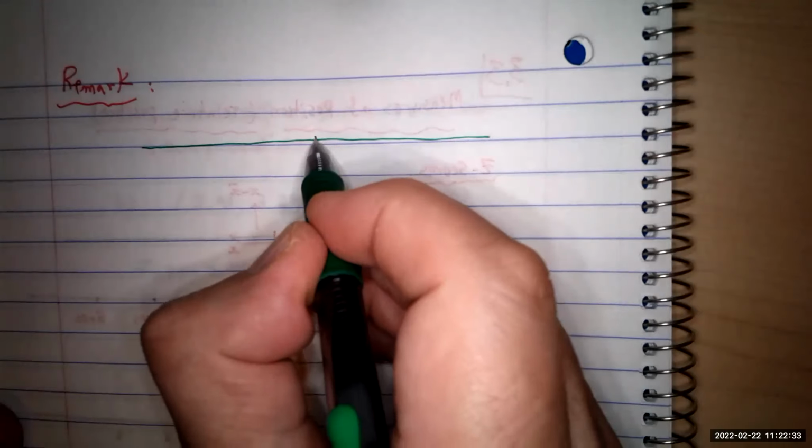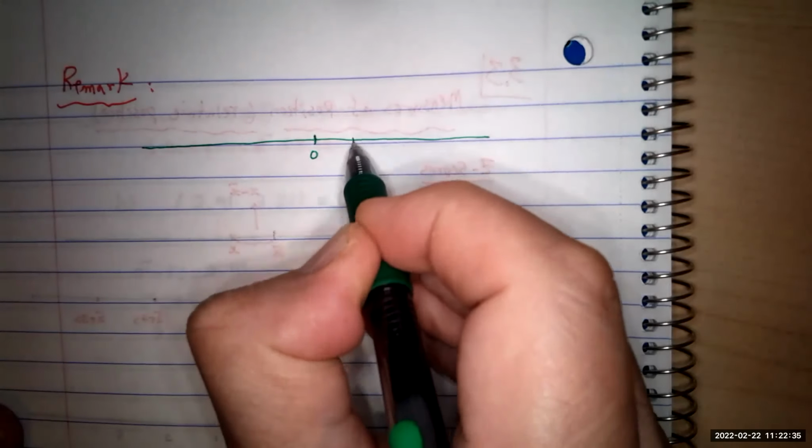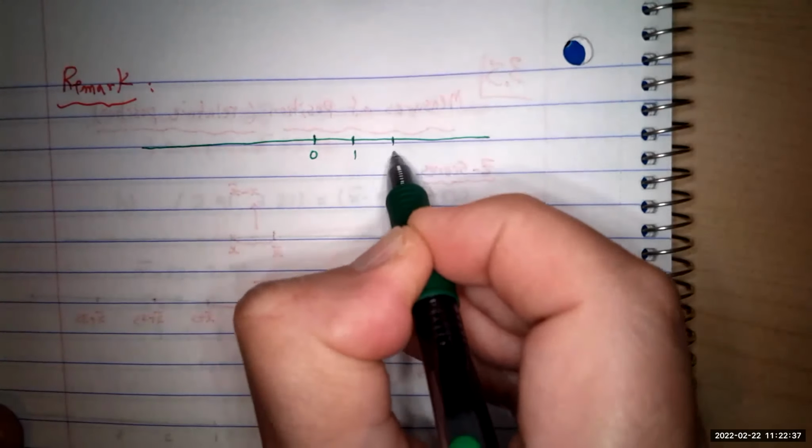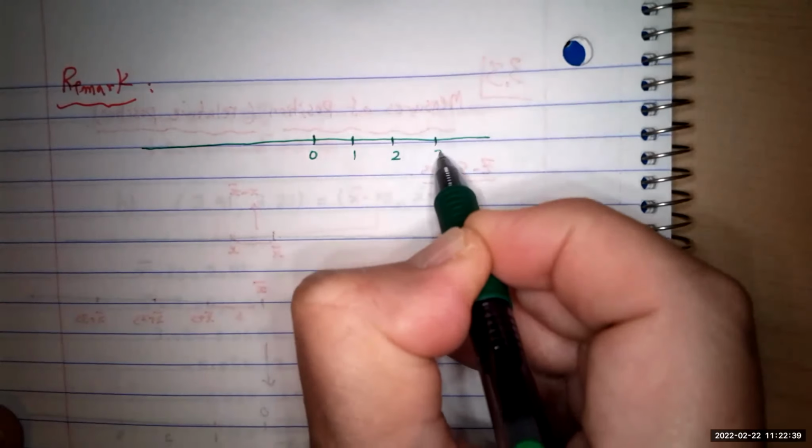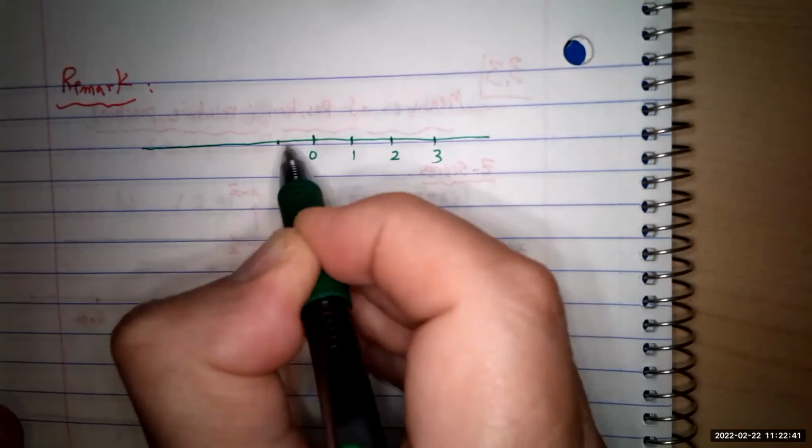Consider this is the Z score axis. We start with 0, 1, 2, 3, and on the other side -1, -2, -3. Call this one the Z score axis.